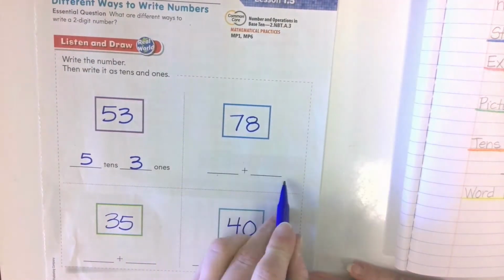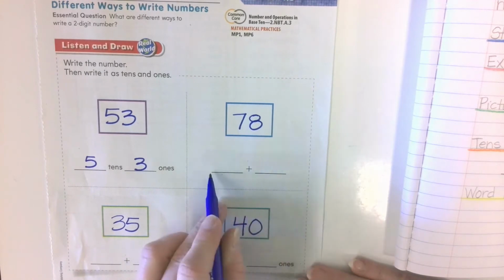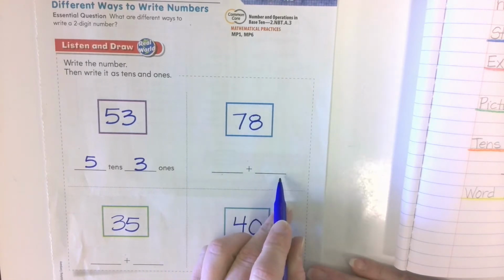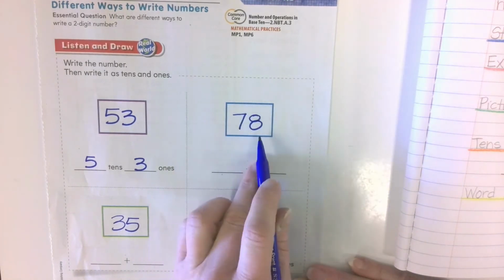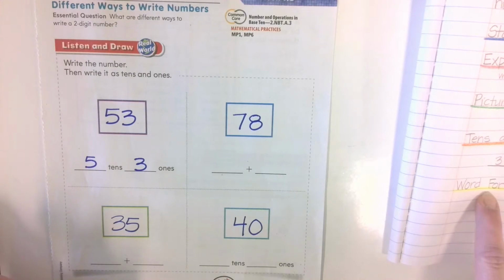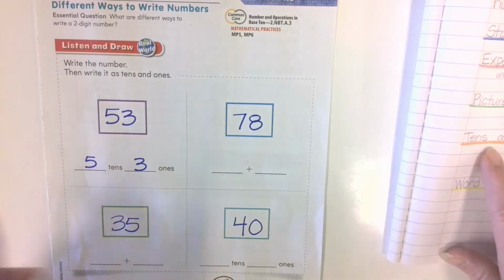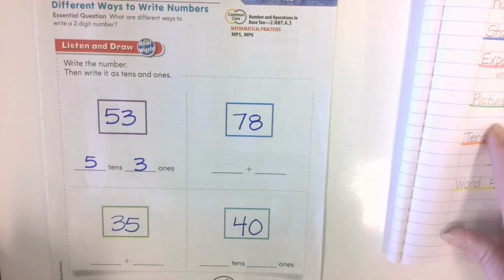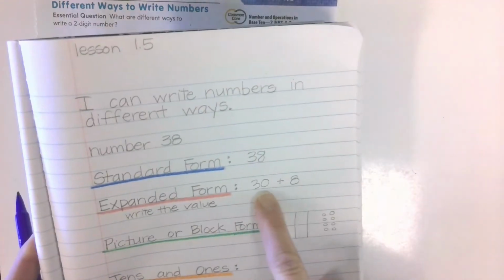Here, they've given us an empty addition number sentence. So how do they want us to write 78? Well, I don't think it's in word form or tens and ones. They didn't give us this chart. I think they want us to write it in expanded form.